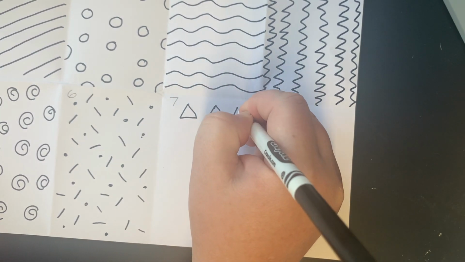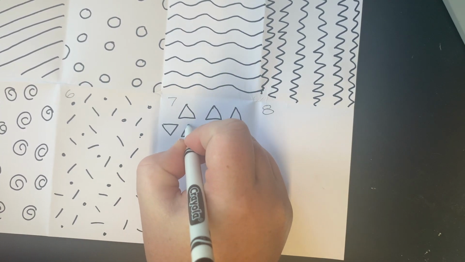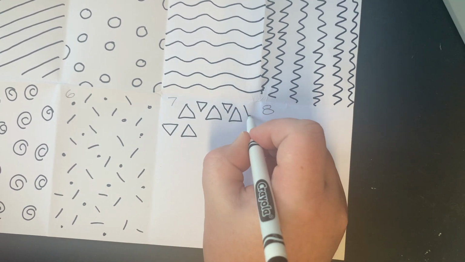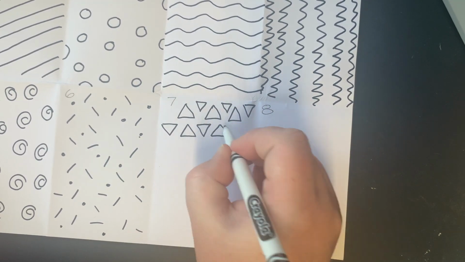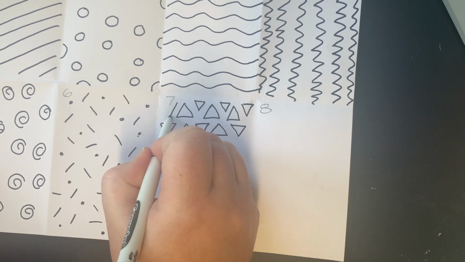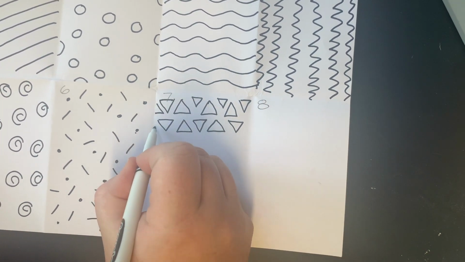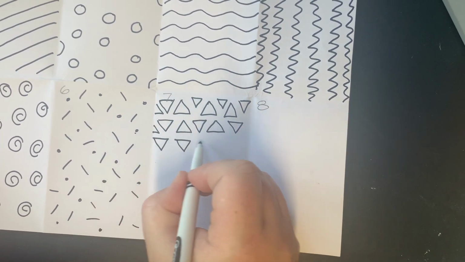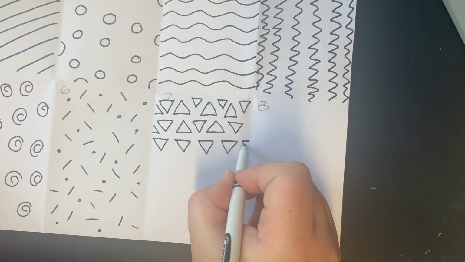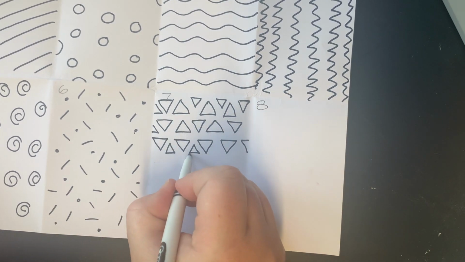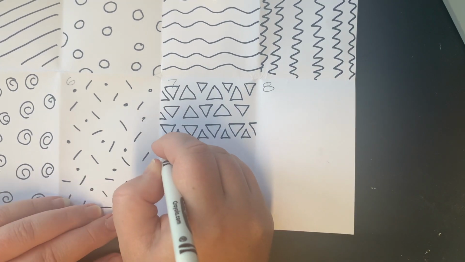You can do triangles repeating. Have them kind of fill in opposite directions. Again, any shape or line or color that repeats is going to create a different pattern. So see which patterns you can come up with on your own. Again, you can copy these and use these if you want, but you can also come up with your own patterns.